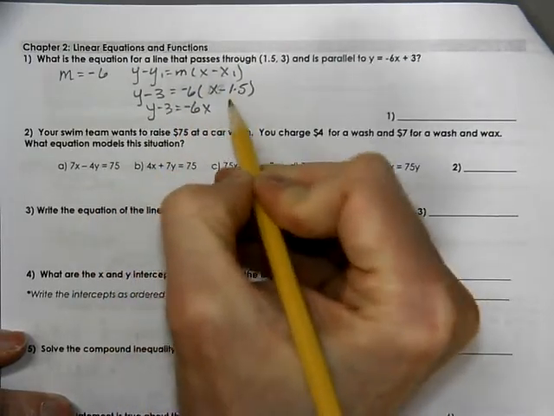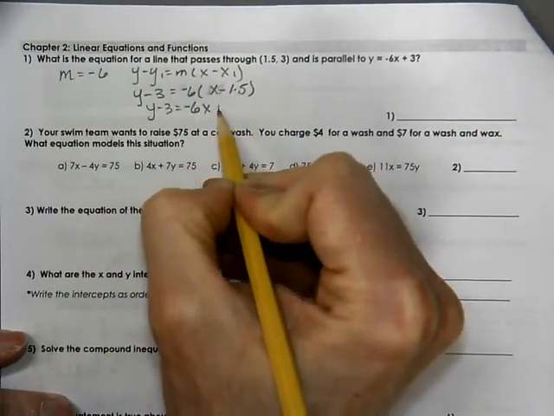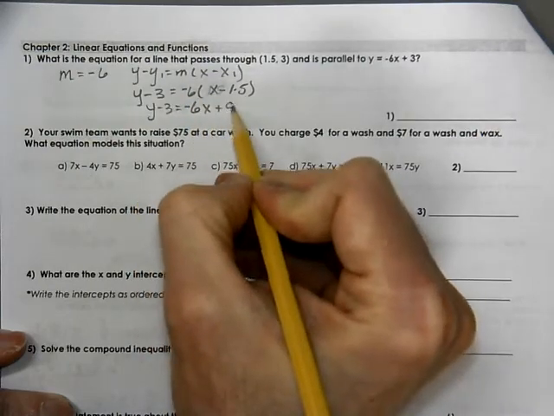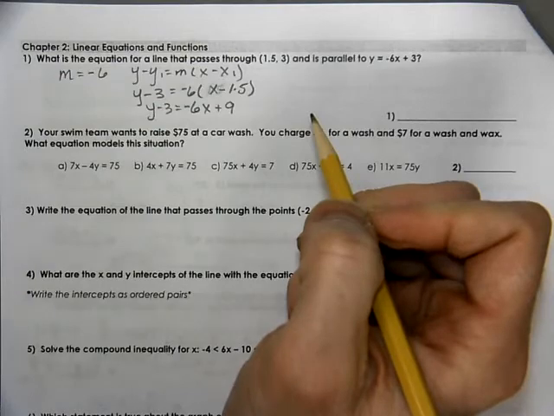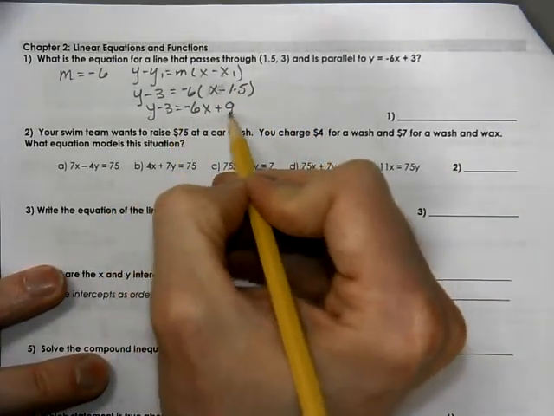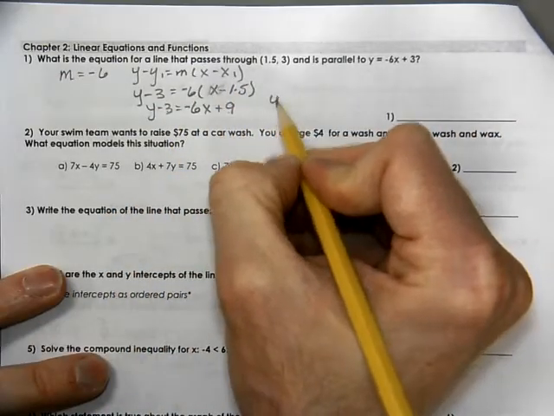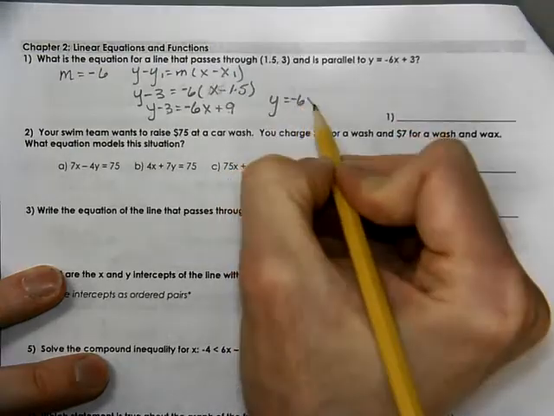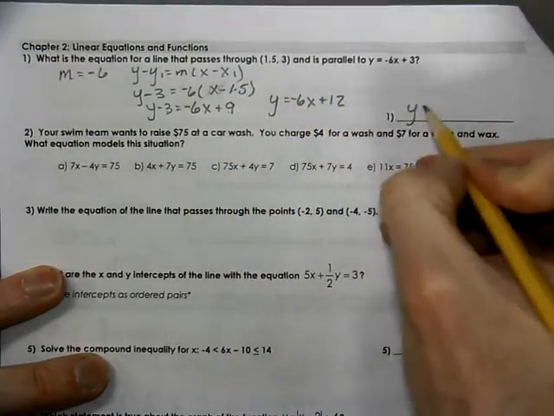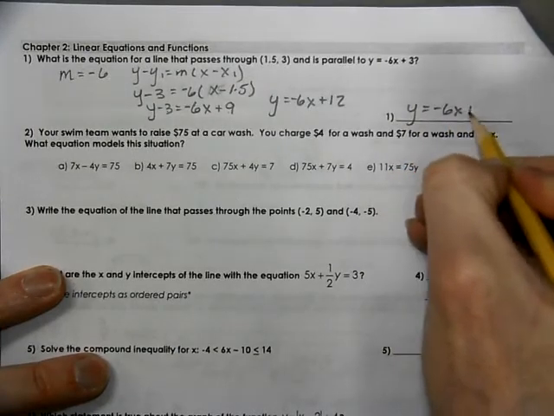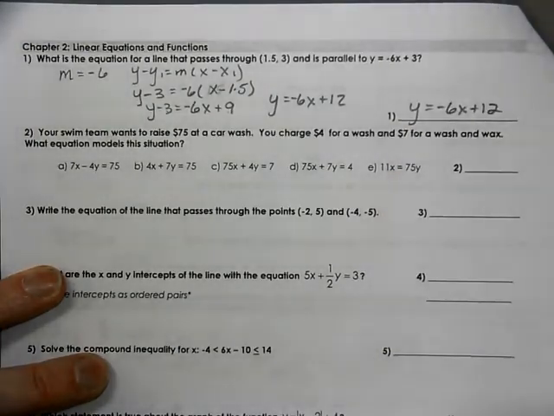Distribute. A negative and a negative makes a positive. When you multiply 6 by 1.5, you should get 9. We'll add 3 to the other side. And there's our equation. Y equals negative 6x plus 12.